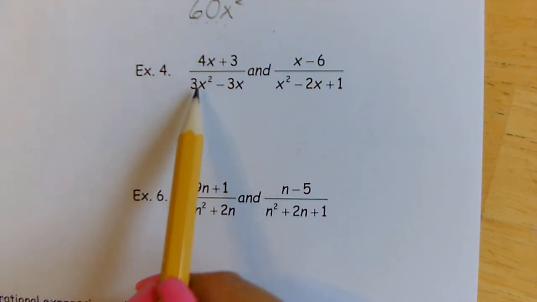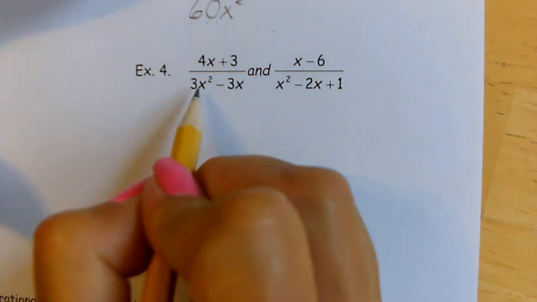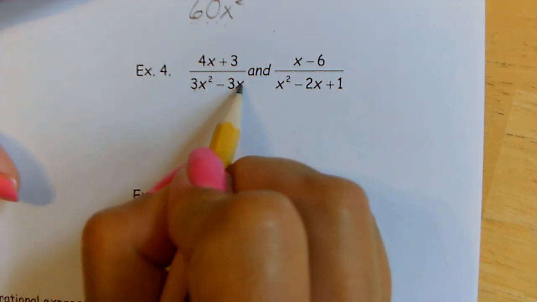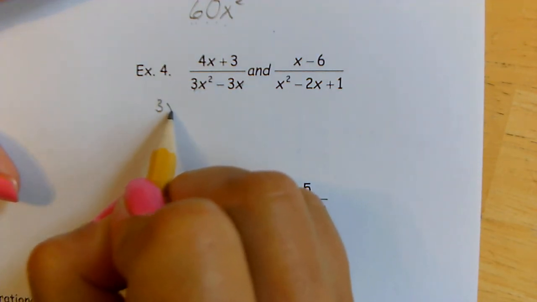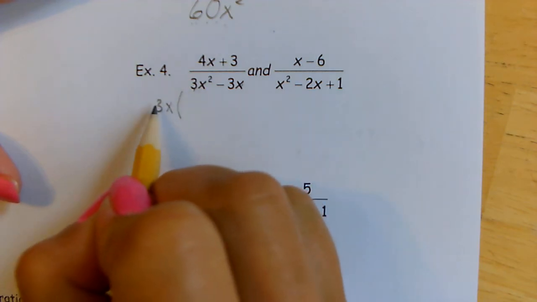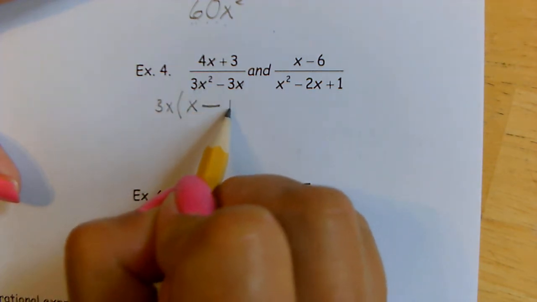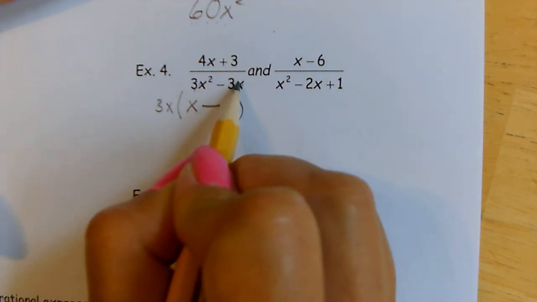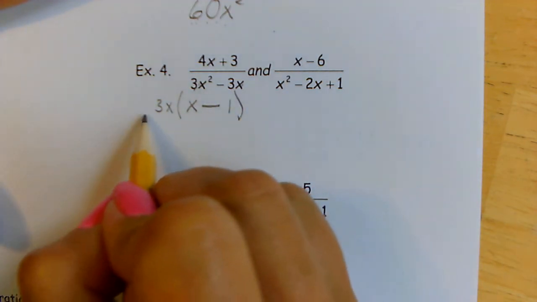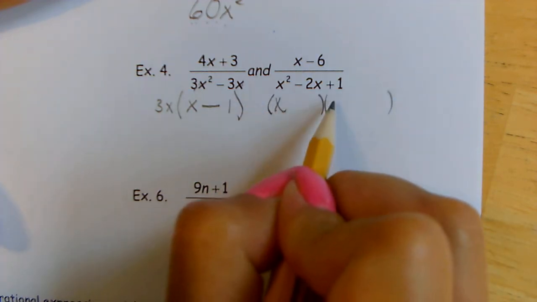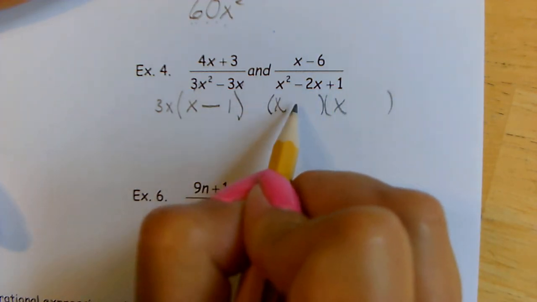Okay, here we're choosing the lowest common denominator. Well, I have to factor these completely so that I can see each factor. Here I have a common factor of a 3 and an x. Pull that out. 3x times x gets me 3x squared. 3x times negative 1 will get me negative 3x. Now that's factored. Here I'm going to have two parentheses, x, same sign, both negative.